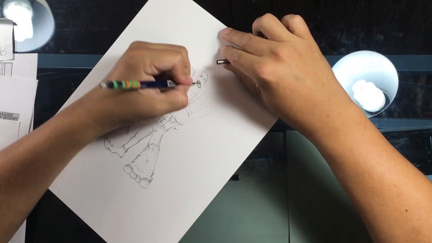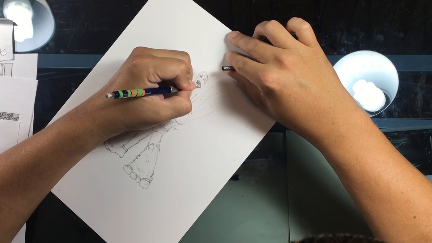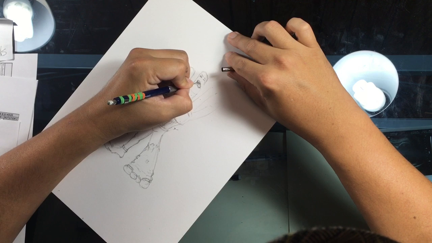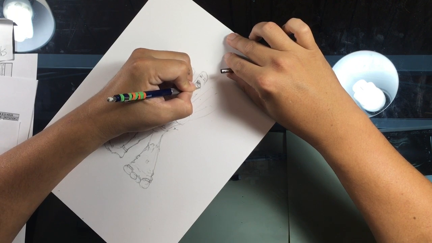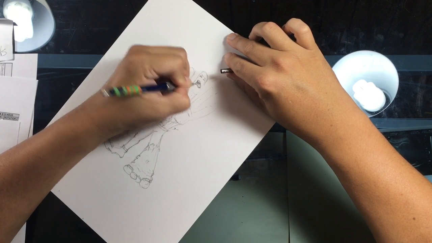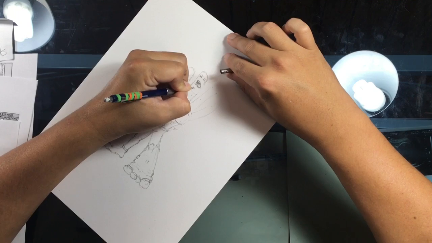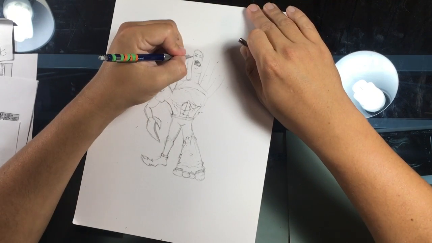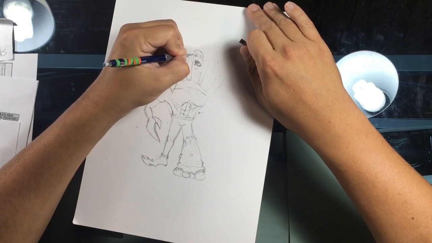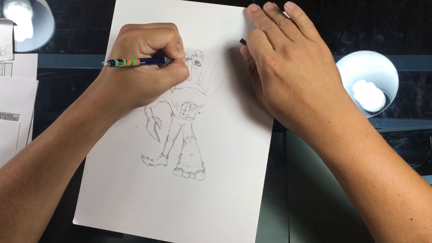Now, we'll kind of shadow that in. And then, it's funner with the inks, but we'll kind of make it look like a bottom lip there. And then we'll put a chin here. Right? And we'll give him an ear. I can't hear ye.